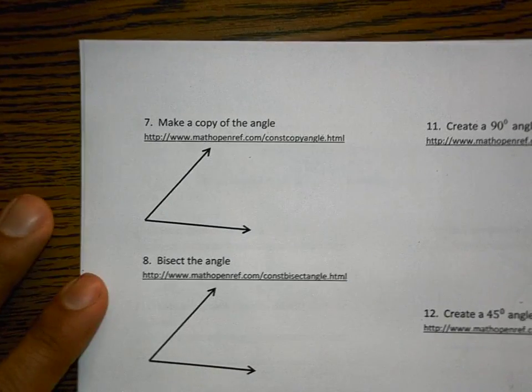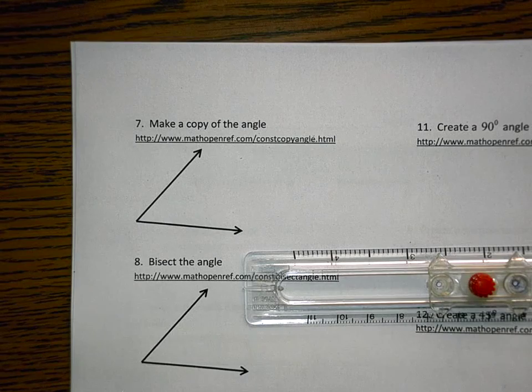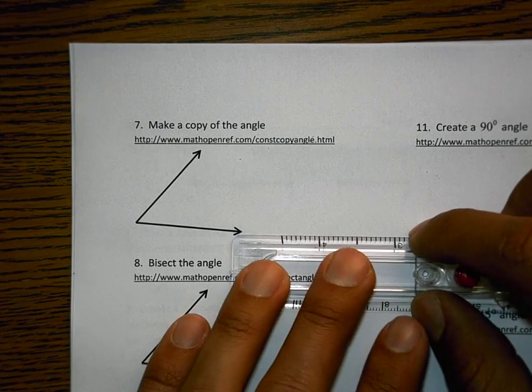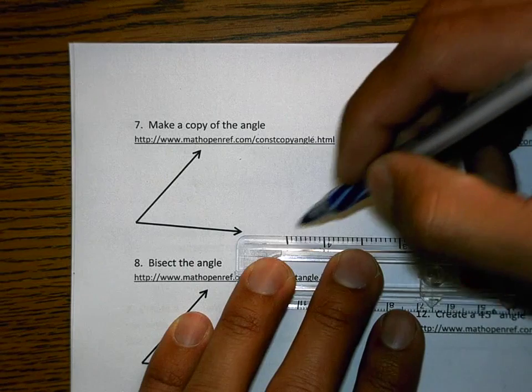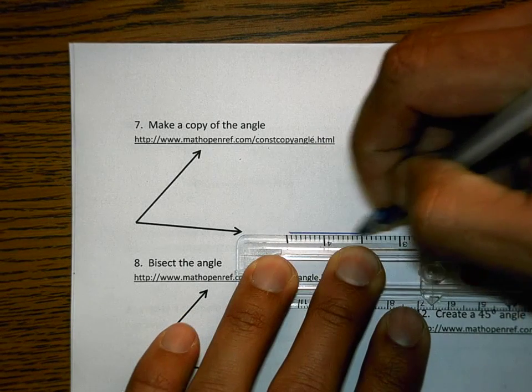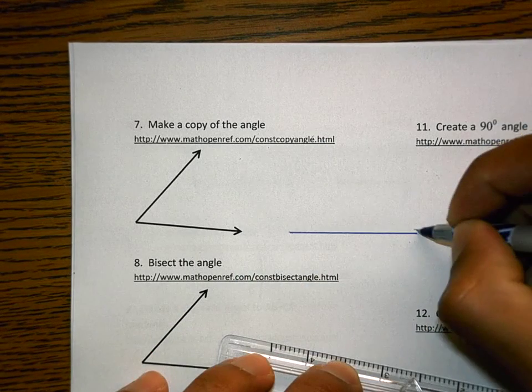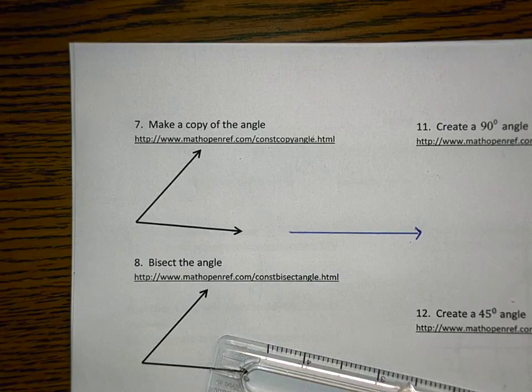When I wanted to make a copy of a segment, I had to first draw a ray. I'm going to do the same thing here. Draw a ray. And I'm just going to make it right about here. I'm going to draw a ray. Like that.